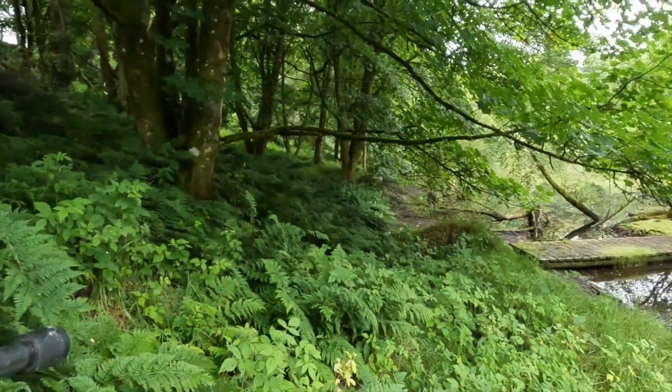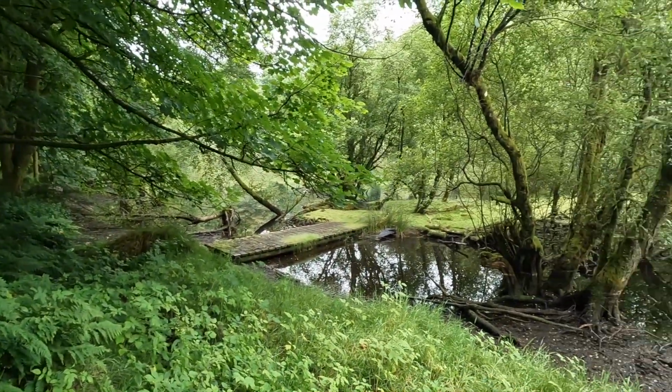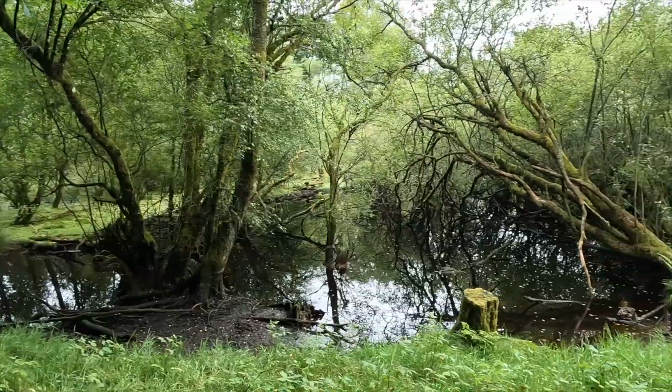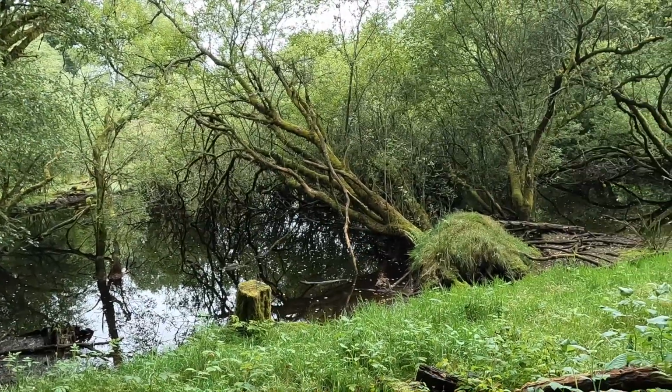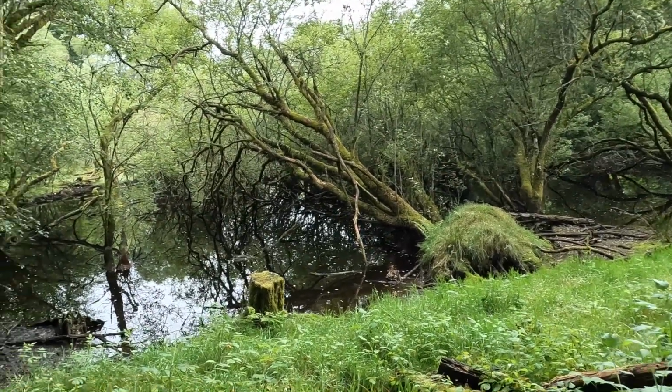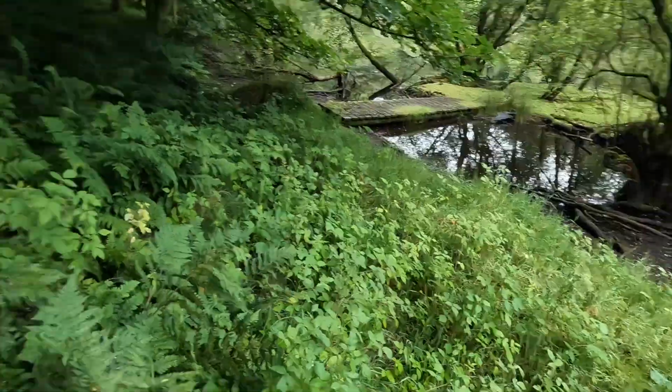So this morning I've come down to a local pond. As you can see, it's quite mysterious. There's a lot of bird chatter going on, but because of all the heavy rain that we've had, the pond's pretty high up. So what I'm going to do is just have a wee wander round.